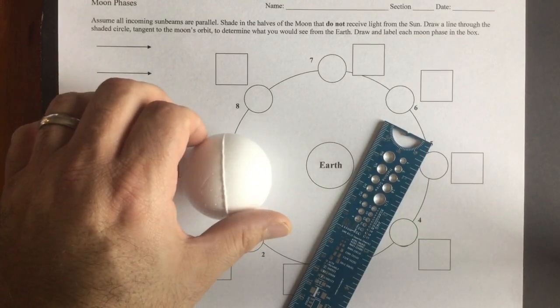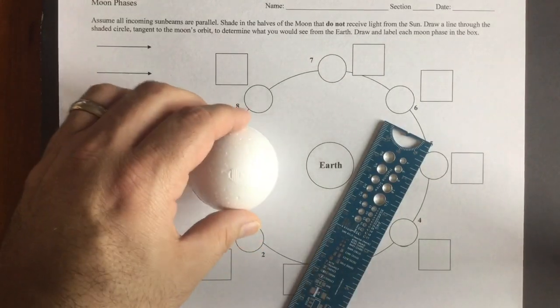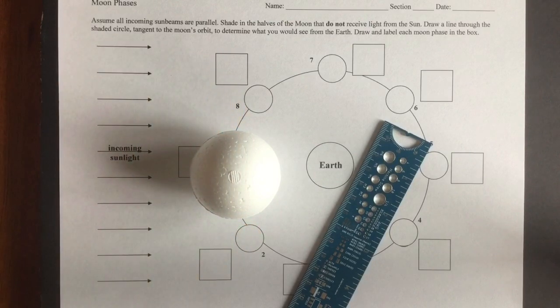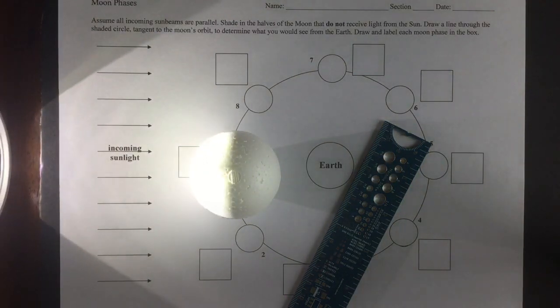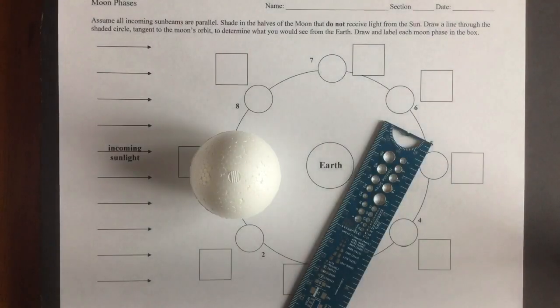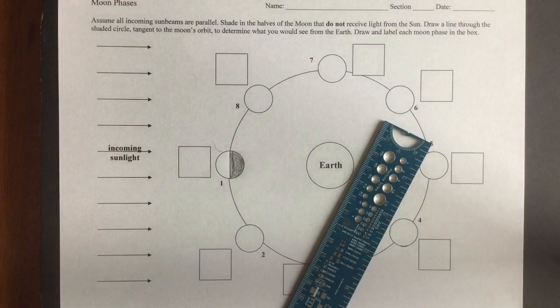Again, it's as if there was a sphere, like this one, and we shine a light on that sphere, and that light comes in from the left side and lights up the left half of the ball and leaves the right half of the ball in the shadow. So, what would a person looking at this from the Earth see when the moon is at this particular position relative to the Earth and the sun?